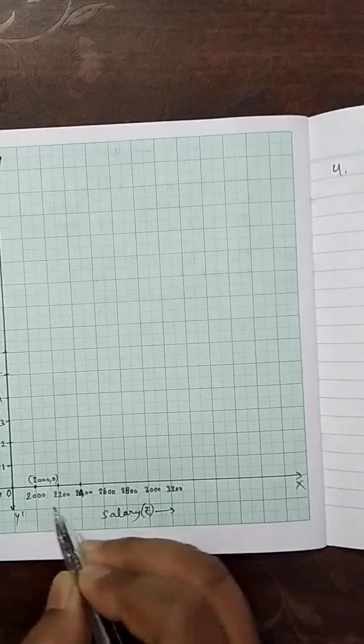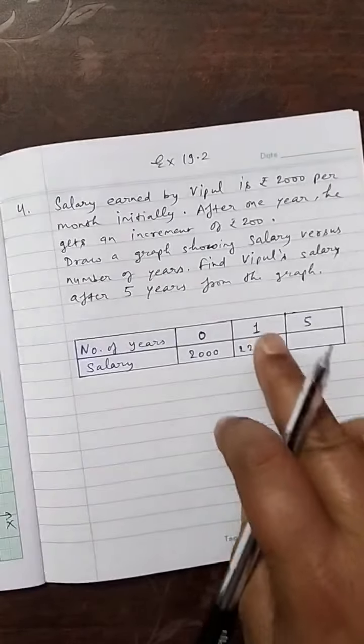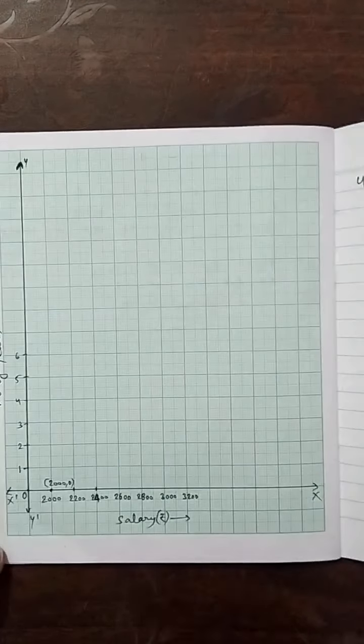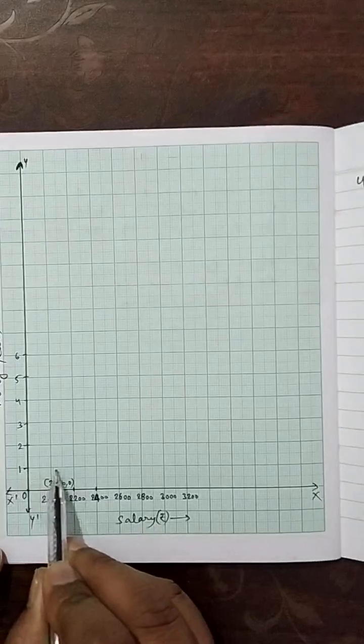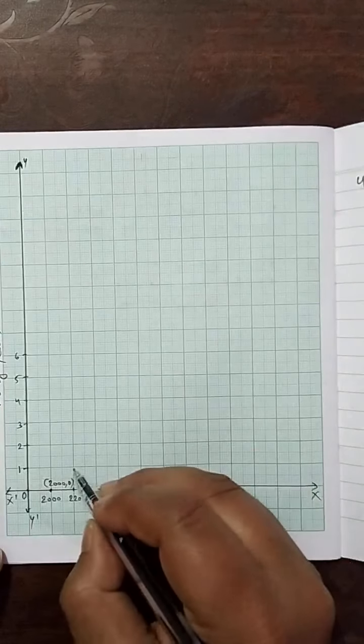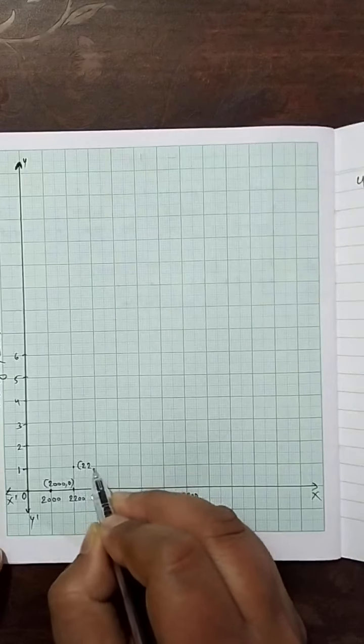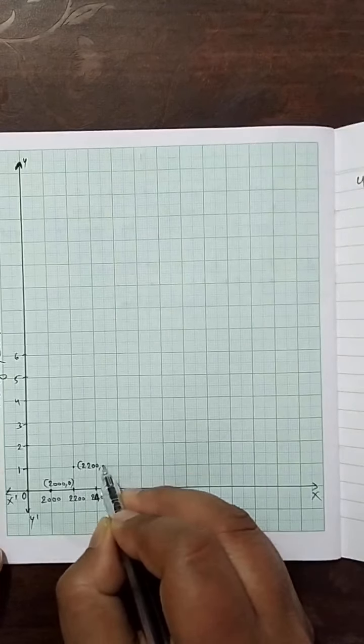Next is, for 1 year, it is 2200. So in front of 1 and in front of 2200 we will mark this point as 2200 comma 1.